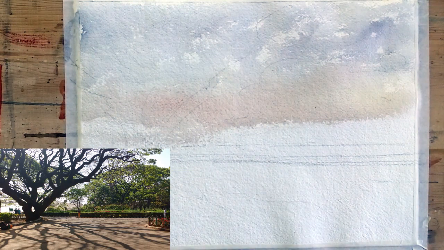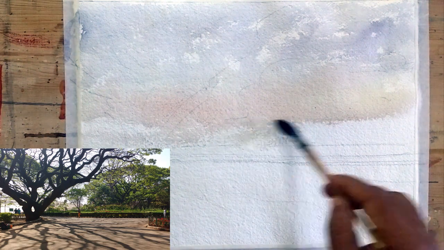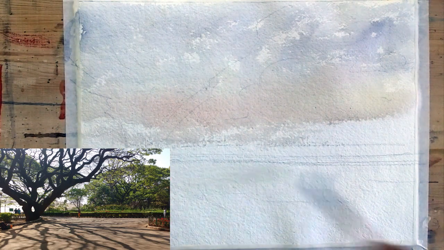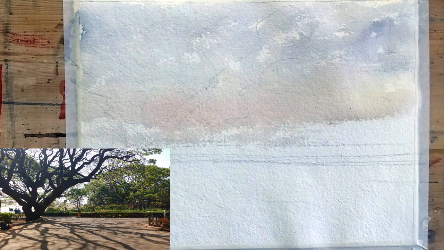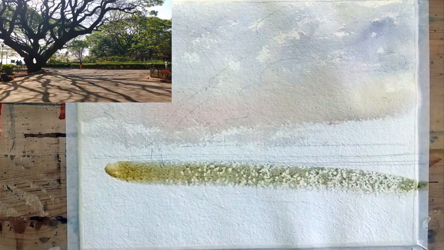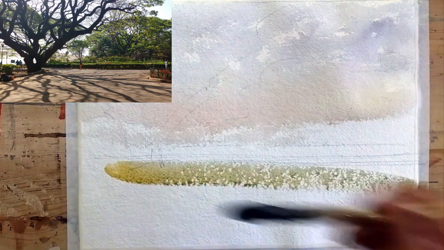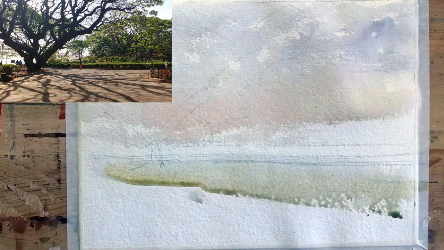Okay, now I think it makes sense to define the sand, the soil area here. So look. Sorry, the brush was dirty. We cannot have this greeny sand here.